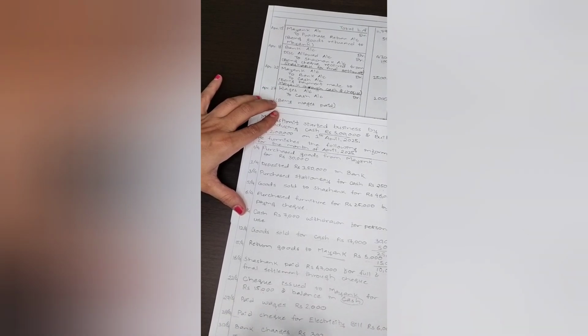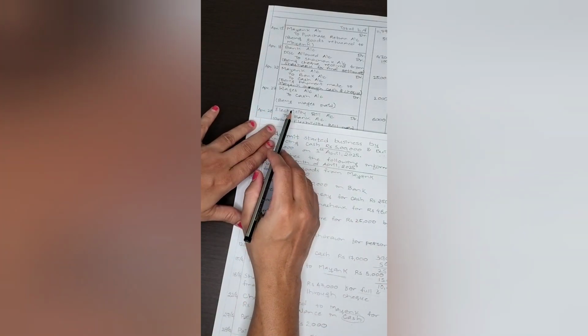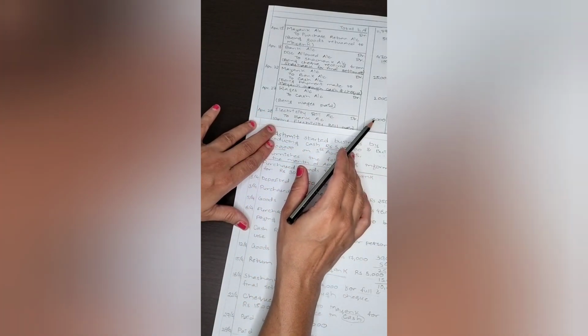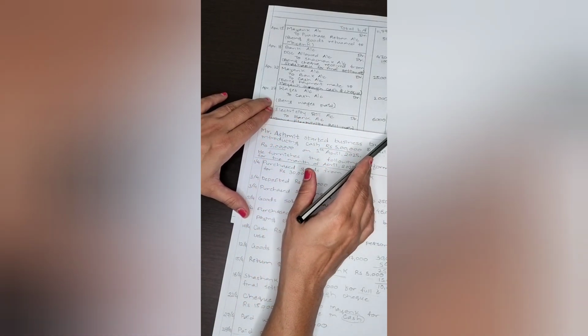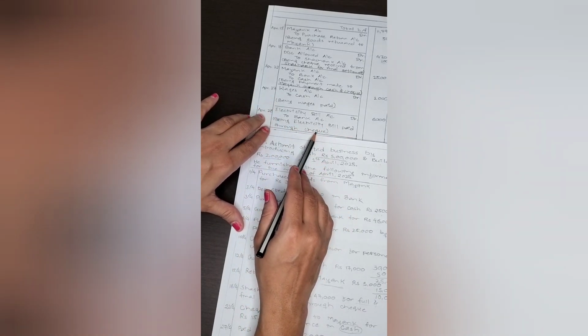Paid check for electricity bill rupees 6,000. Electricity bill, again, it's an expense. We are paying through check. That means our bank balance is reducing. So here our expenses are increasing. We will debit our expenses, and our bank balance is reducing, our asset is reducing, we will credit our asset. So electricity bill account debit 6,000 to bank account 6,000, being electricity bill paid through check.